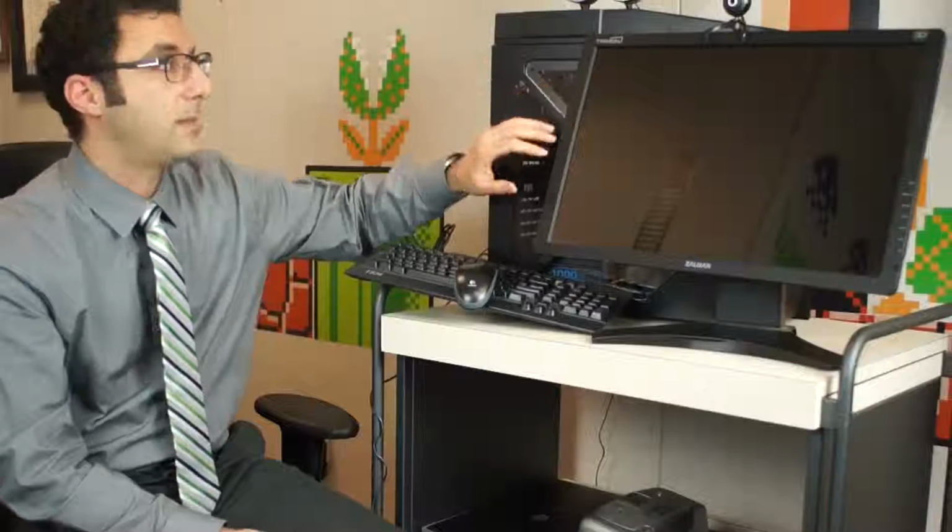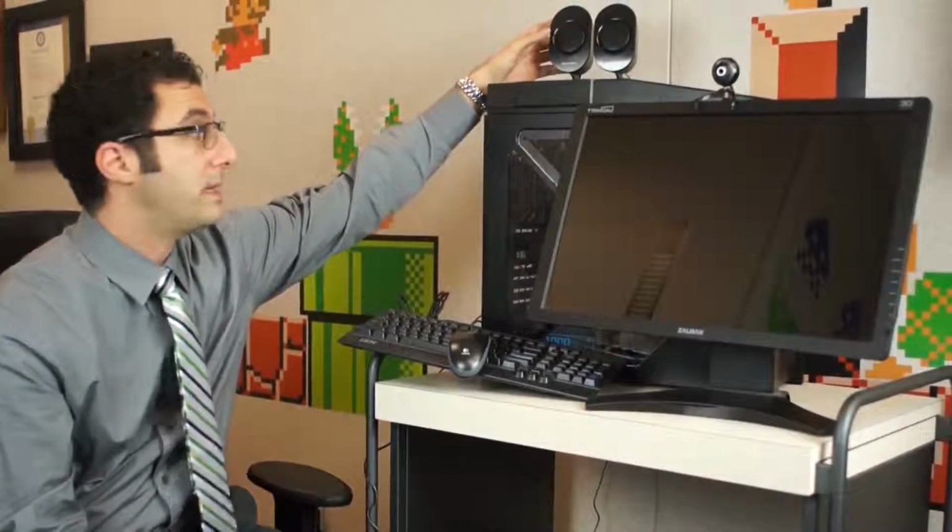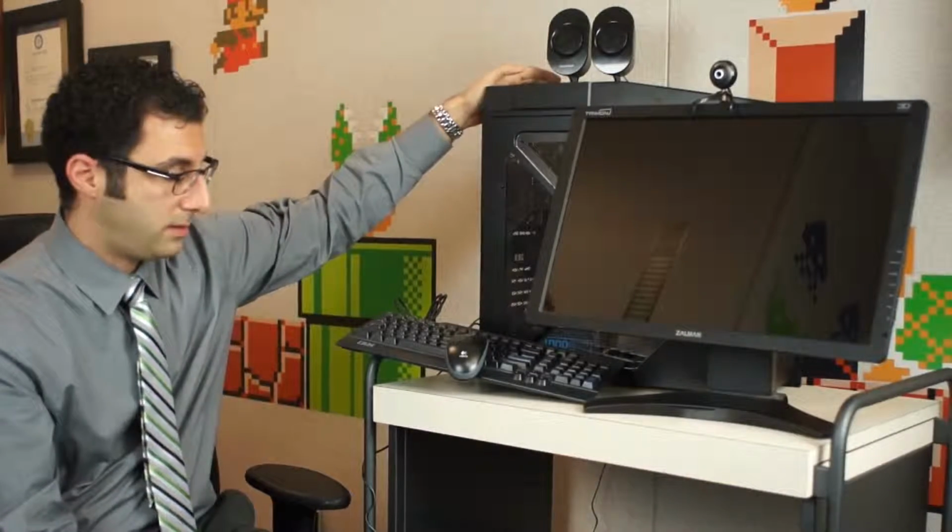A monitor is an example of an output device. This is because the computer system is sending information out to the monitor for us to see. A webcam would be an example of an input device. It takes pictures of us and sends it into the computer. Speakers are examples of output devices. The reason is because the signal is coming out, creating sounds from the computer.